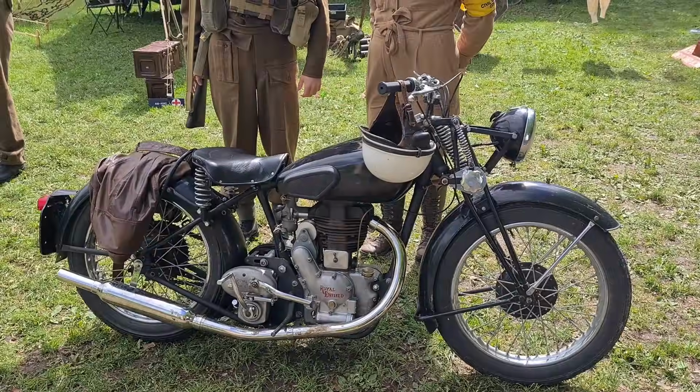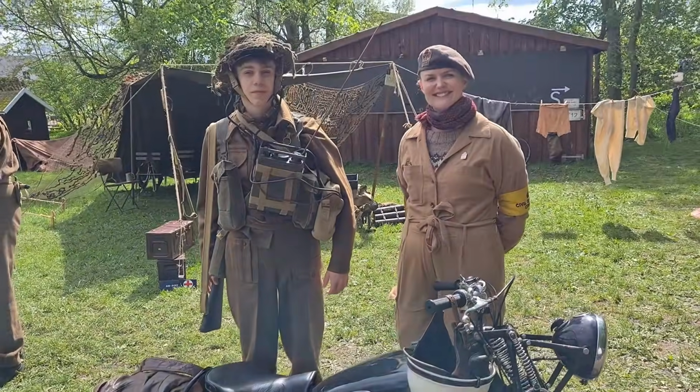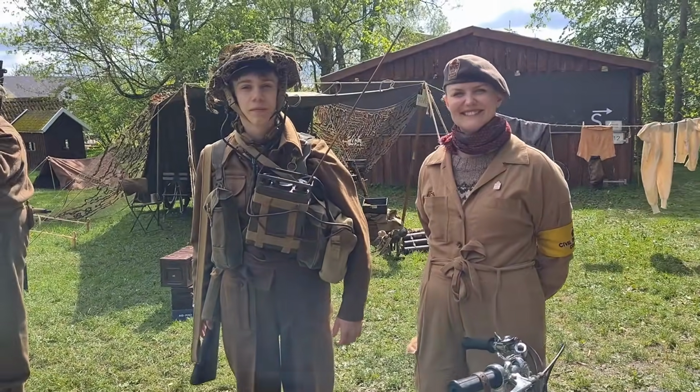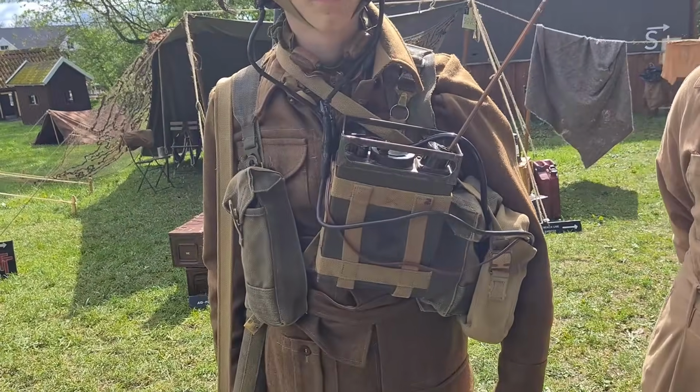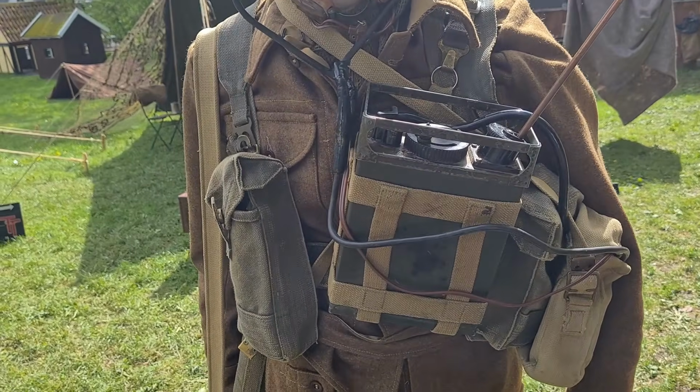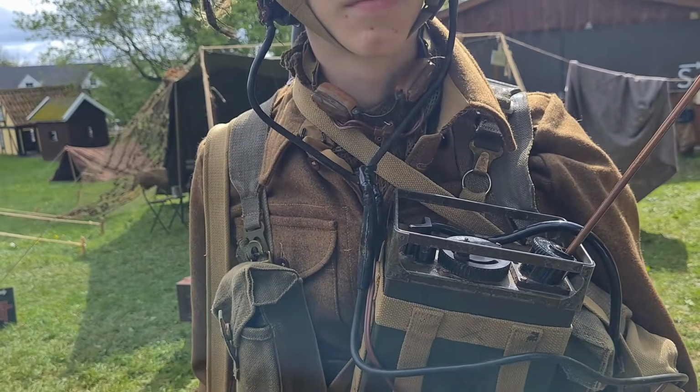In the Allied camp, we meet a young soldier with British equipment. He is carrying a wireless set number 38. This was a simple but very important radio used by the infantry.